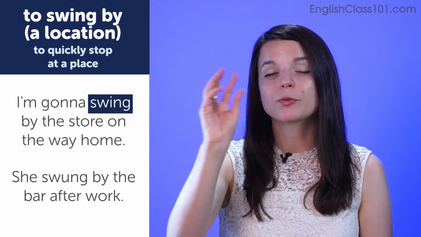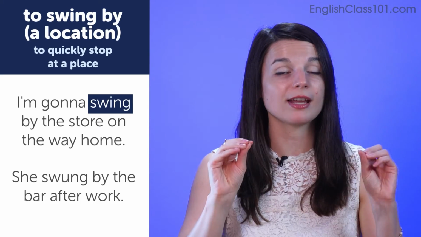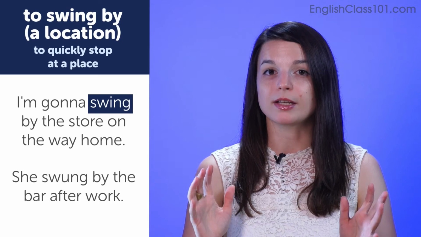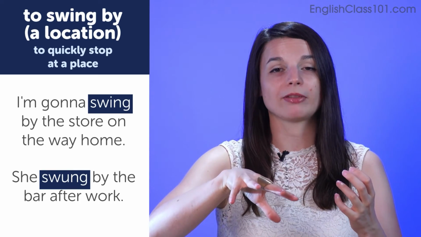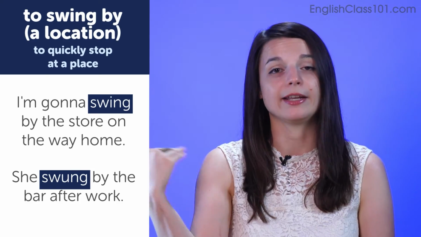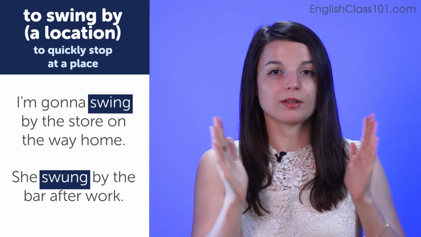So when we say I'm going to swing by the store on my way home, it's like I'm going to pick up a few small things at the store very quickly on my way home. The second example sentence, she swung by the bar after work, sounds like she made a quick stop at the bar after work. So maybe she went to the bar, had one drink, and then headed home. So to swing by means just to make a quick, short stop somewhere.